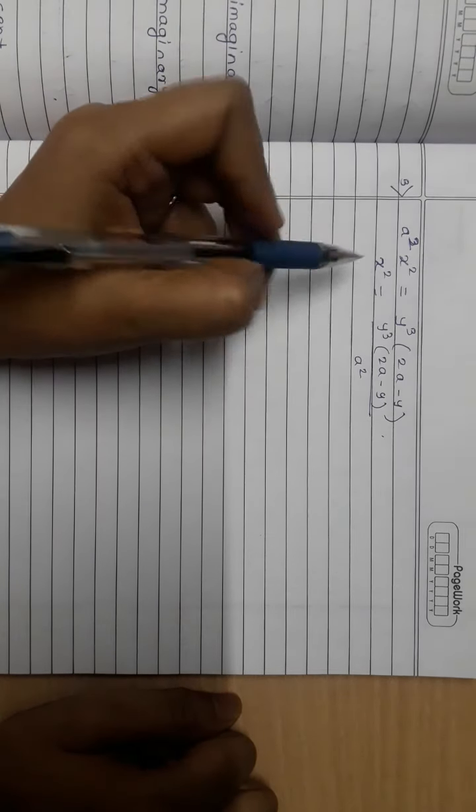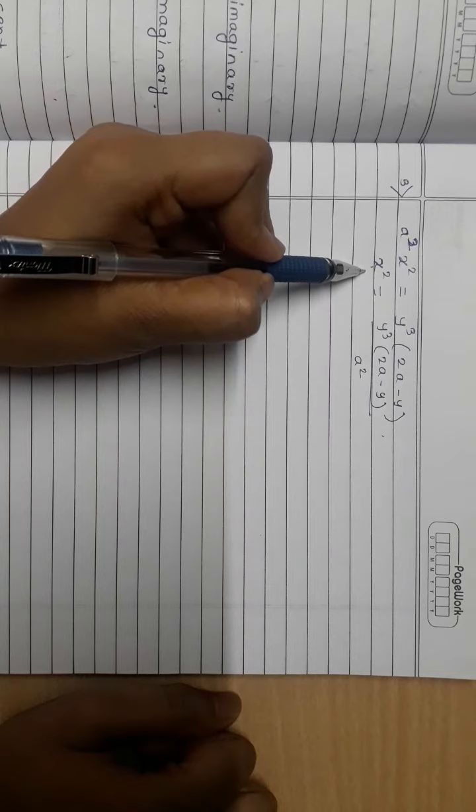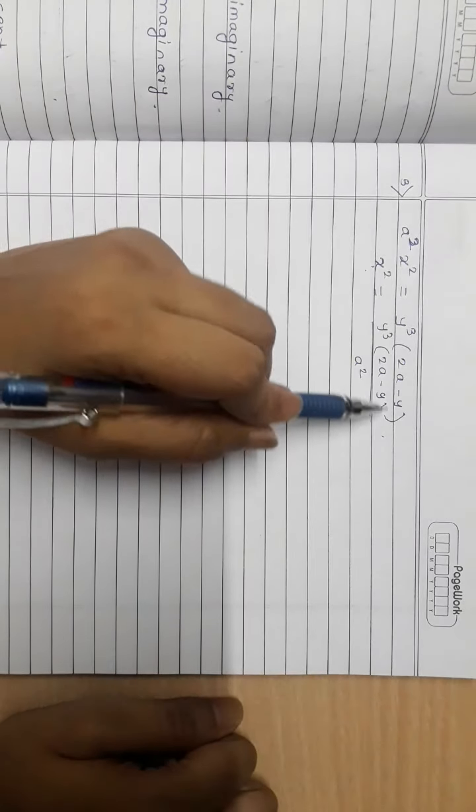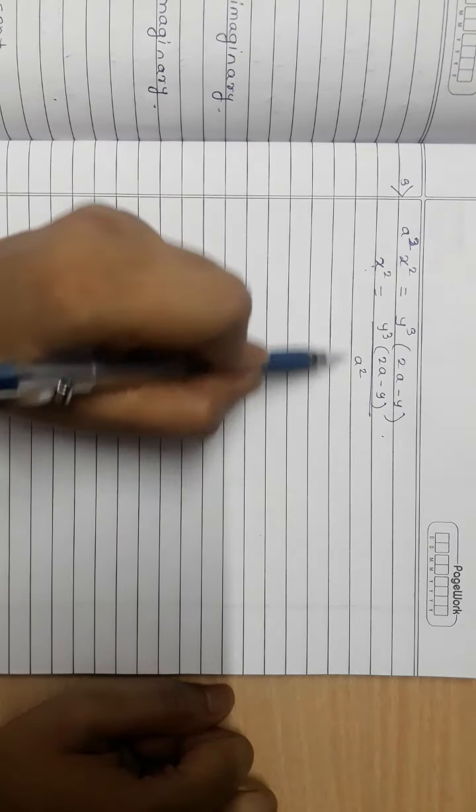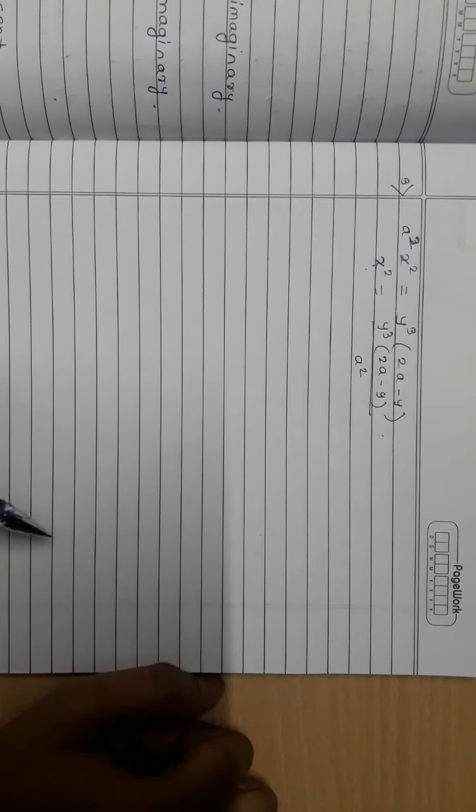And now here, since you have a square term on the left hand side, let's check what happens when this becomes negative.